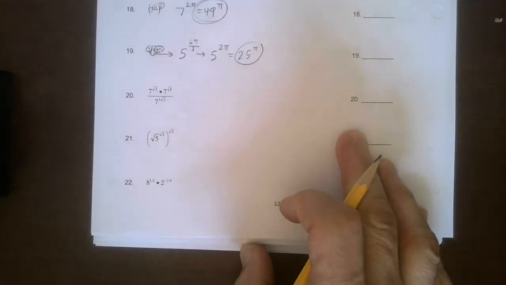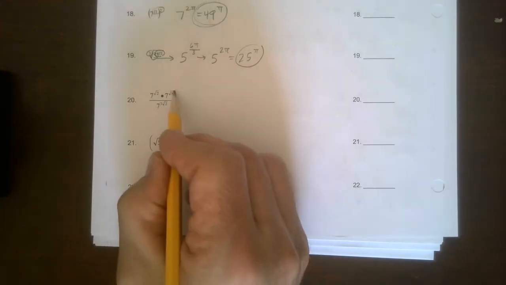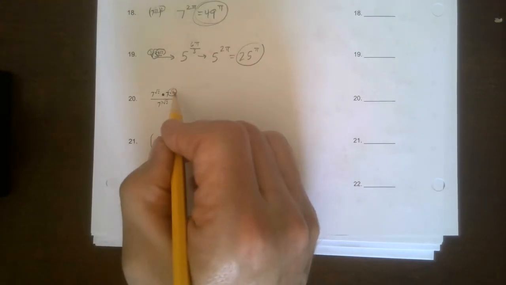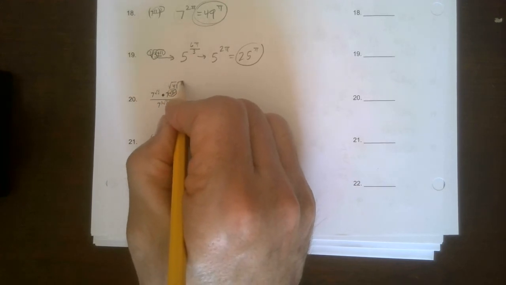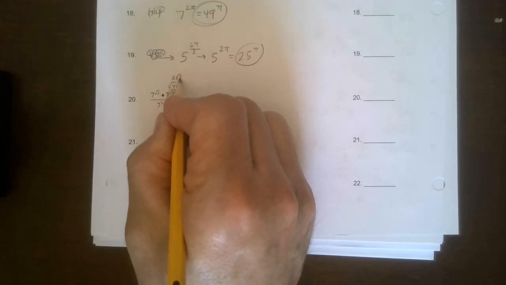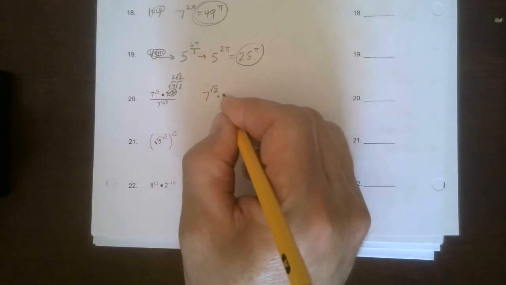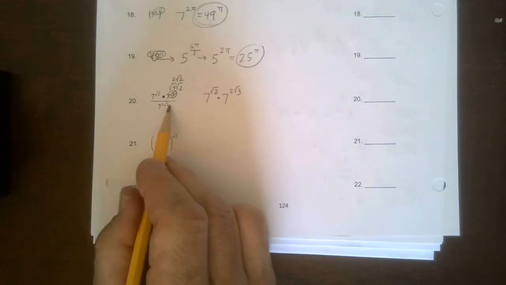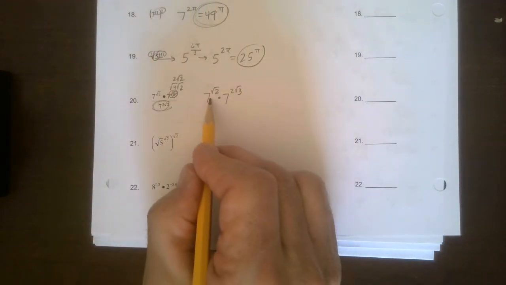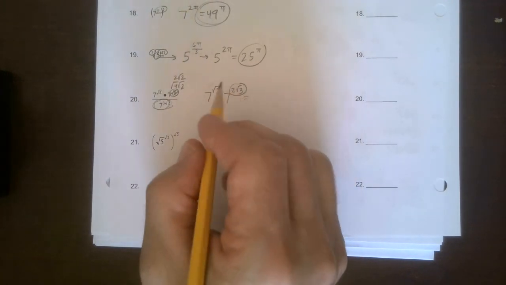Number 20. Number 20, we got to know what to do first. This should jump out at you as something that can break down. So the square root of 8 is actually the square root of 4 and the square root of 2, which is 2 square root of 2. So if I just concentrate on the numerator right now and just ignore this in the denominator, I'm going to say, hey, the bases are the same and I'm multiplying, so I add the exponents.